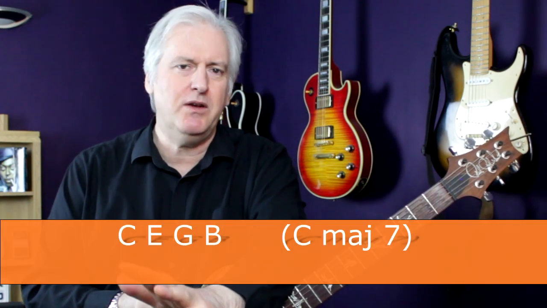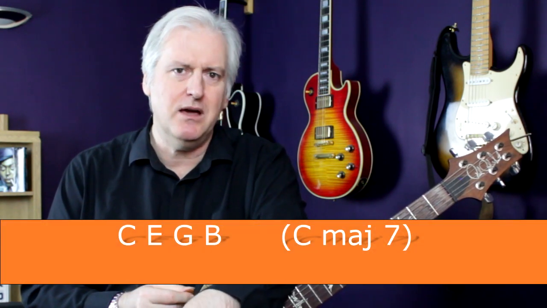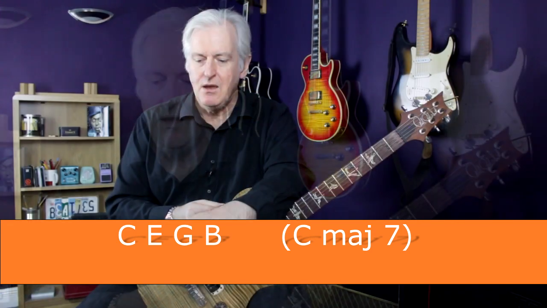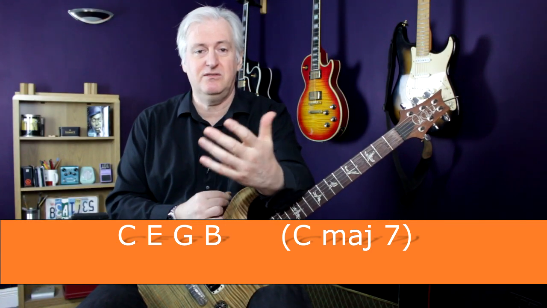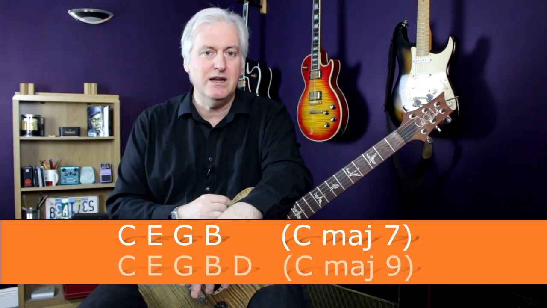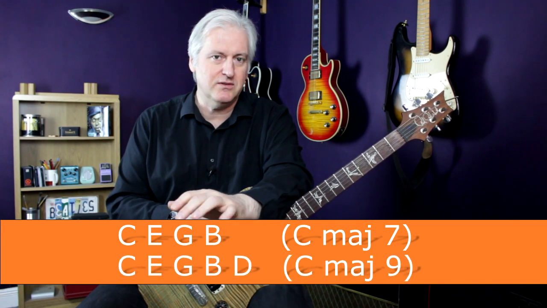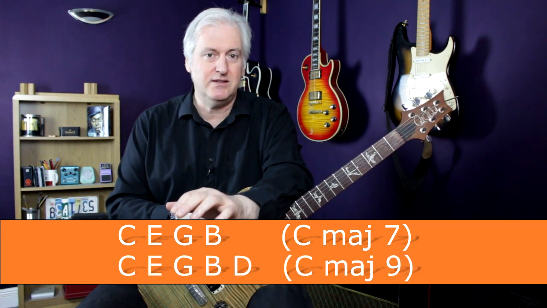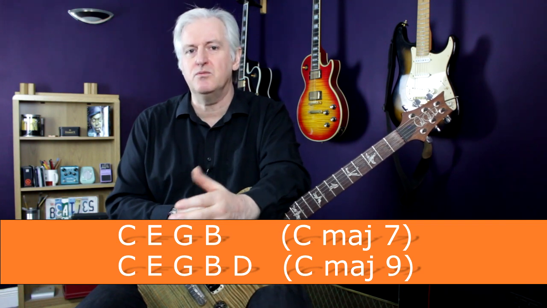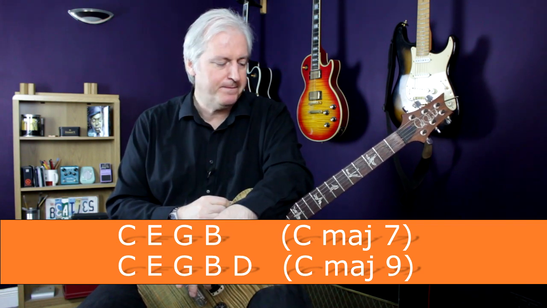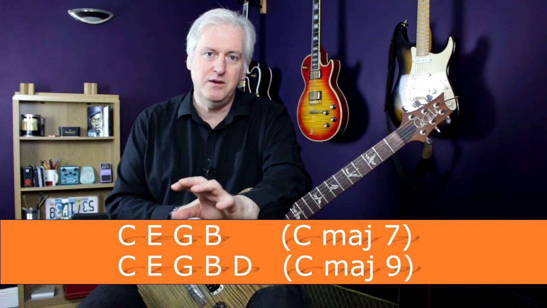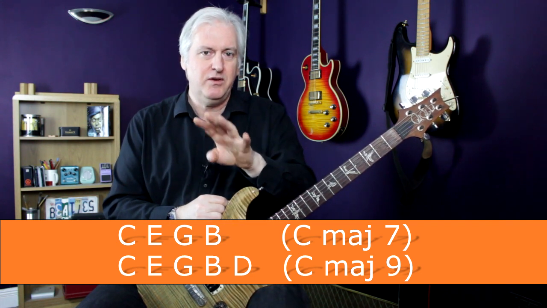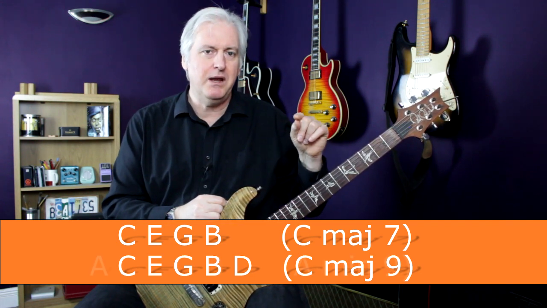Let's start with a simple example: the C major seventh chord. What can we do with that? How can we use ninths over the top of it? One thing we can do is turn it into a C major ninth by adding that extra note on top, the D, which gives us one arpeggio to try out. The other thing we can do is create a five-note grouping by adding a note below.